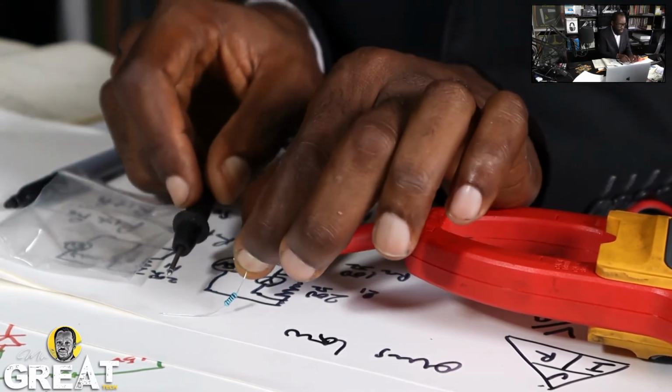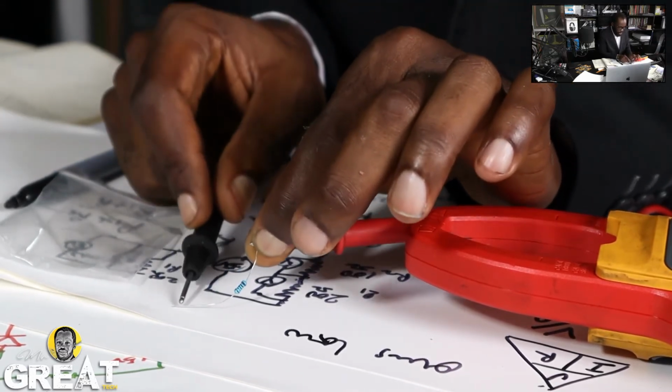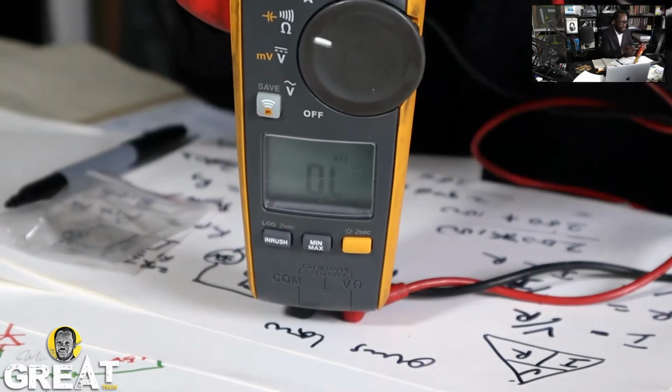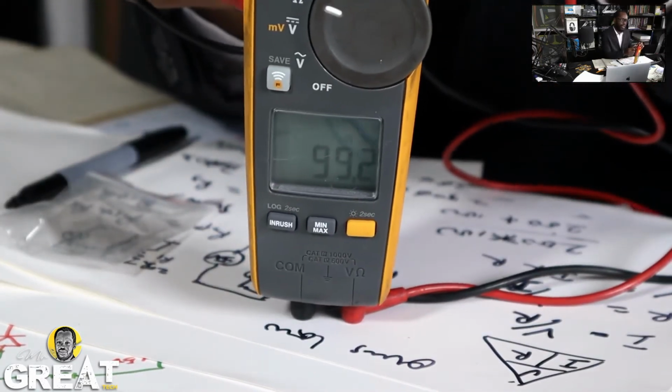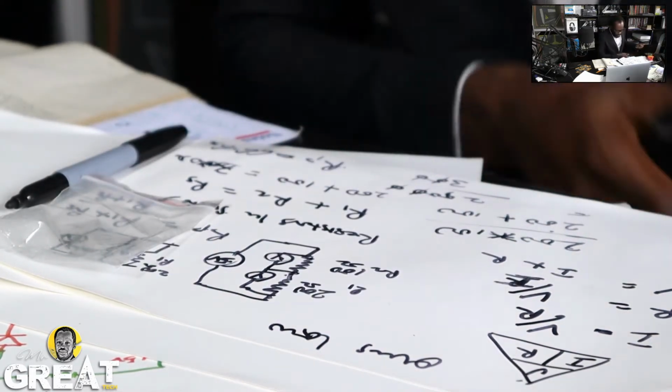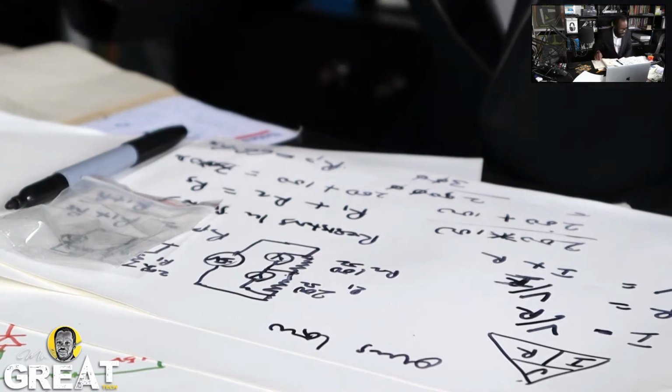This is how you do it. You hold it with one hand and the other leg like this. So let's see what the meter tells us. 99.2 ohms. Okay, so two of them, we are going to use them to form the basis of our circuit.